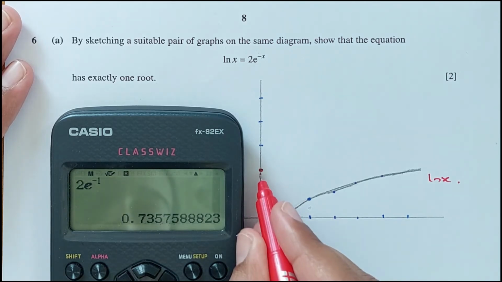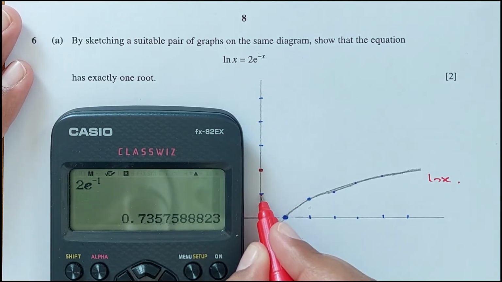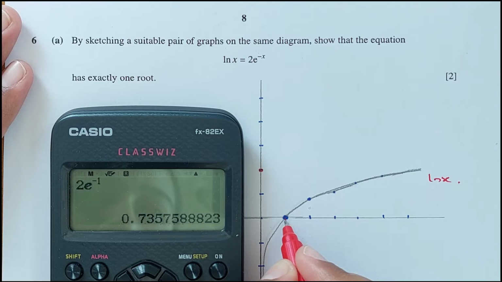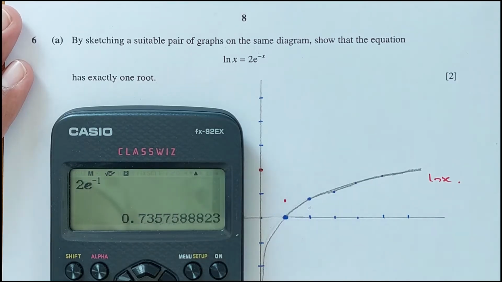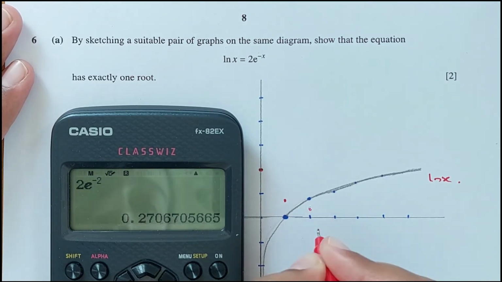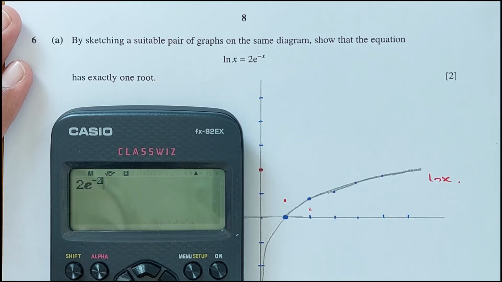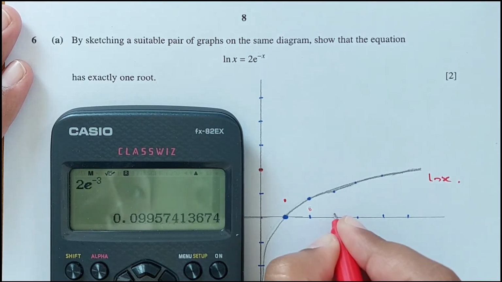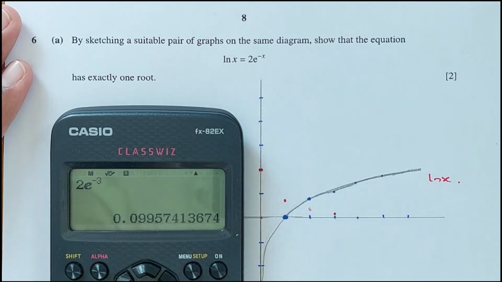At 1, when x is 1, it is 0.7. This point. Okay, at 2, it is 0.3. And at 3, it is 0.1. So closer. So this would be the shape.